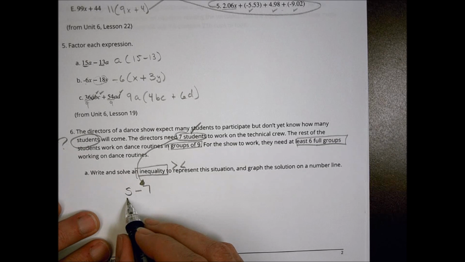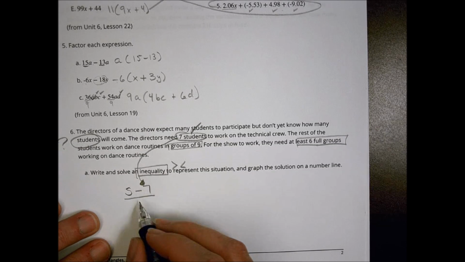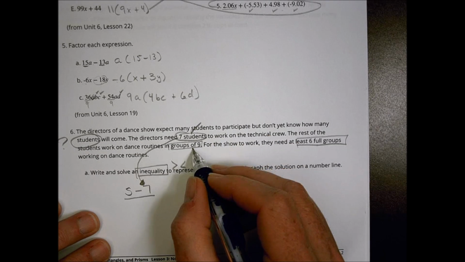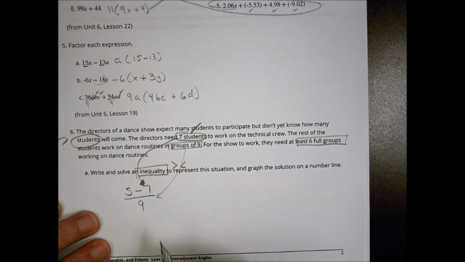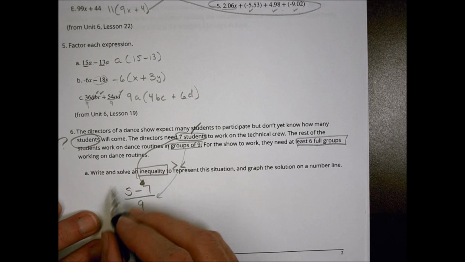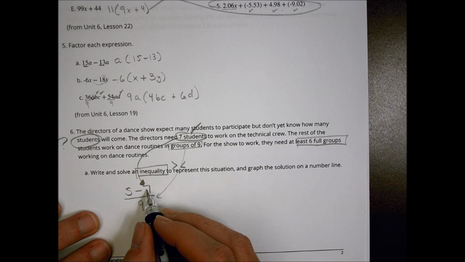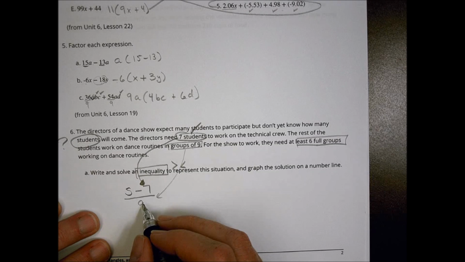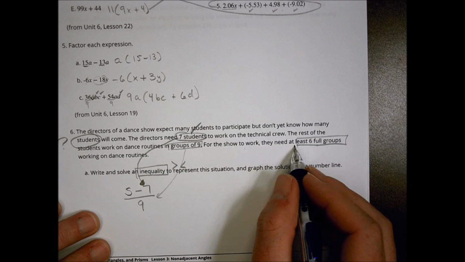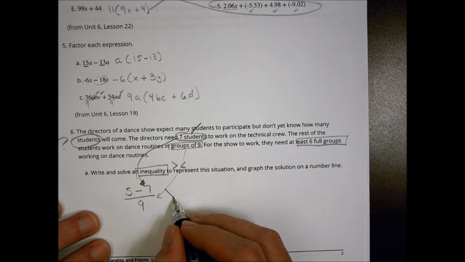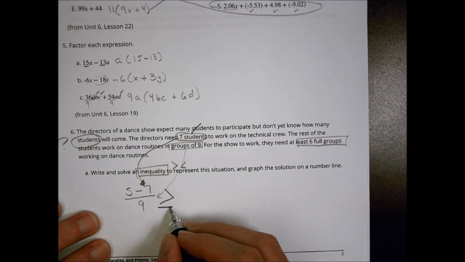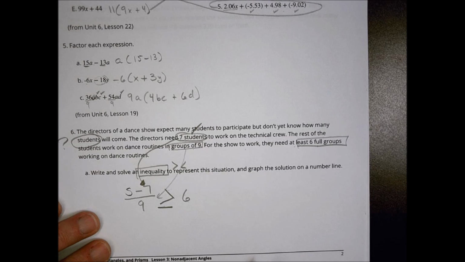But whatever's left, I have to divide that by, I want groups of what? Groups of 9. Whatever I have, I'm going to take away 7 of the kids to work the tech crew, and then divide what's left by 9. For the show to work, they need at least, which means this has to be greater than or equal to 6 groups. The only way I can get this to work is I have to have at least that.